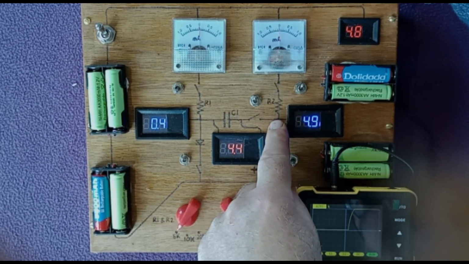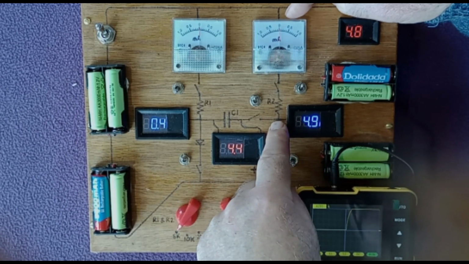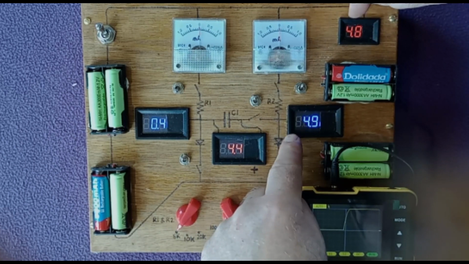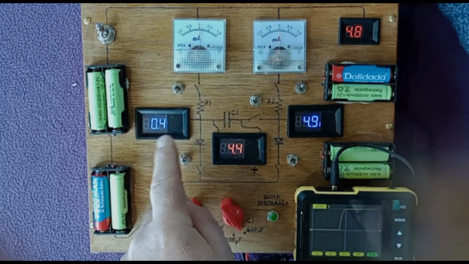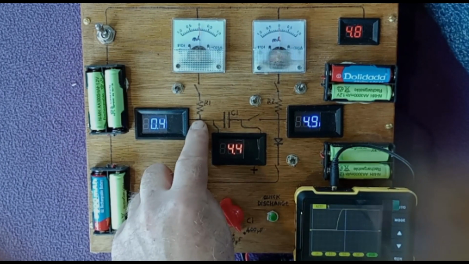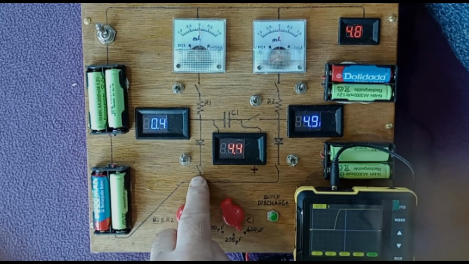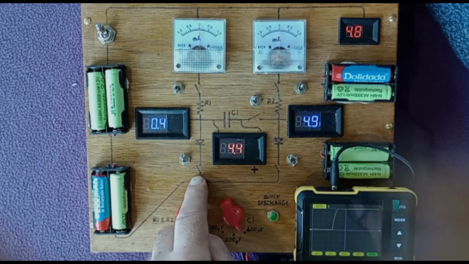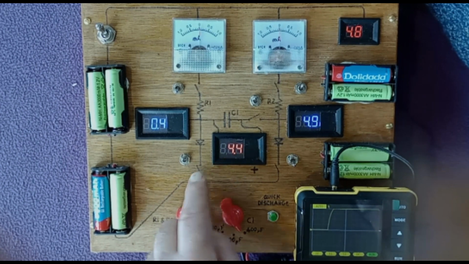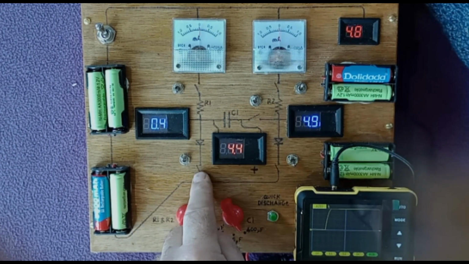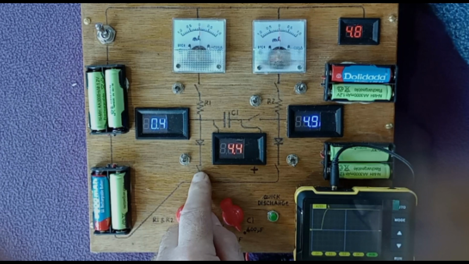If we've got no current, then we've got no voltage difference. So these two are showing the same. On the left hand side, the 0.4 is the voltage we get across a diode. So it's charged up that capacitor that way.